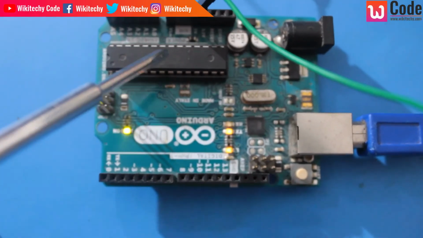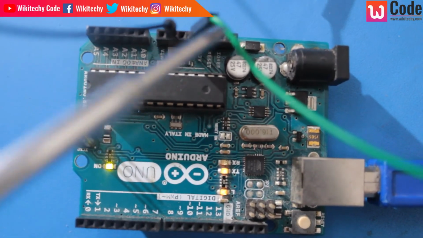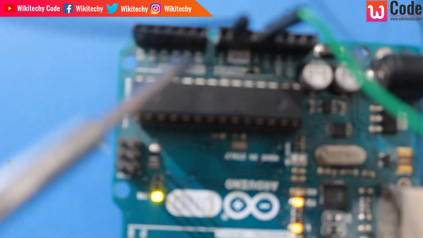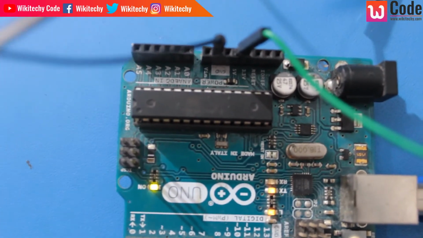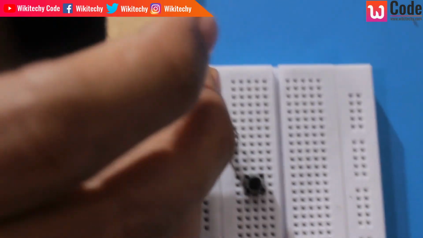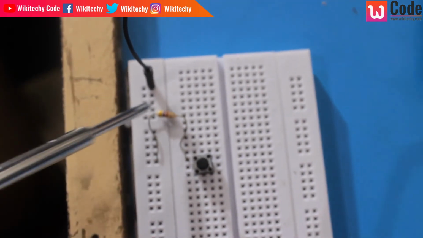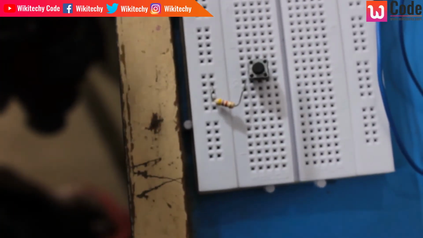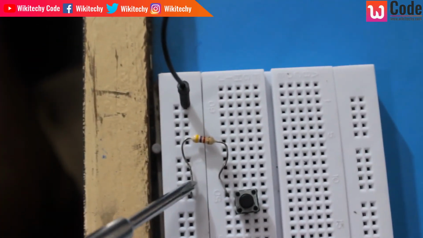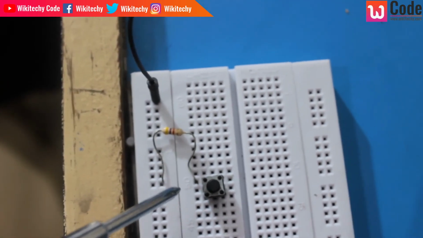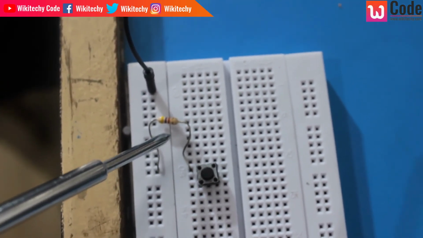This is the Arduino board. I got a wire connected to the 5 volt pin, and this is for the ground. So we got two things. Now I got the ground, which I'm going to connect to the breadboard over here. So the entire row will be grounded. So one end I'm connecting to the resistor. I got the resistor value of 4.7 kilo ohm.